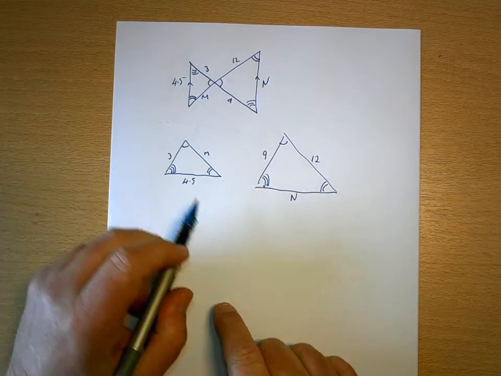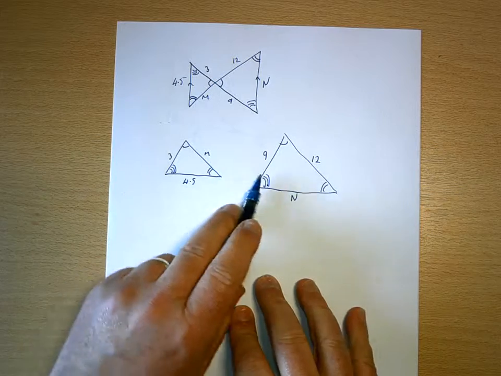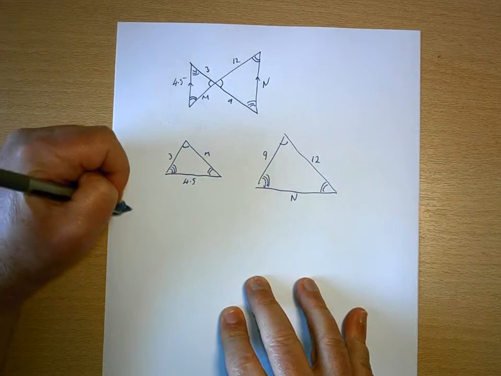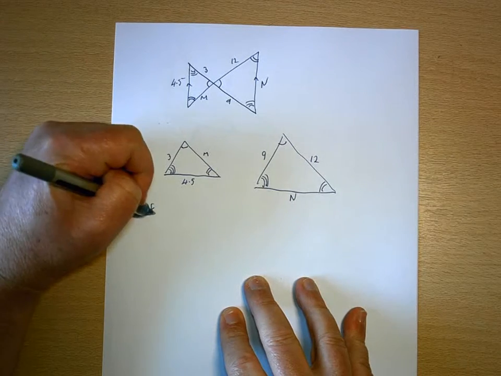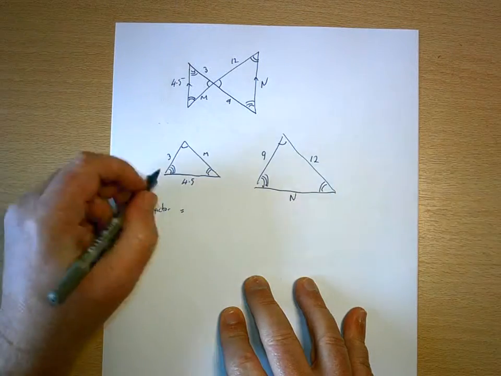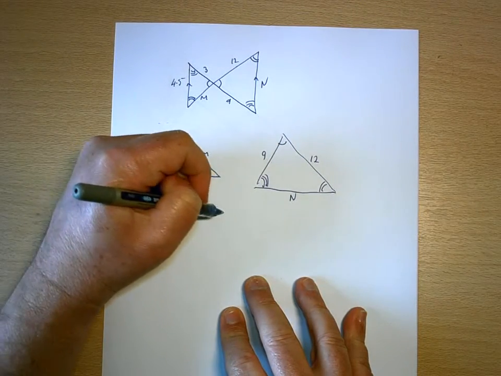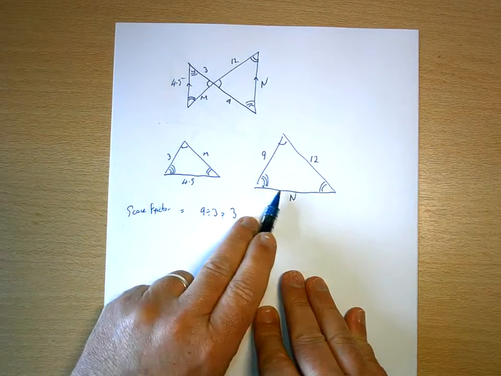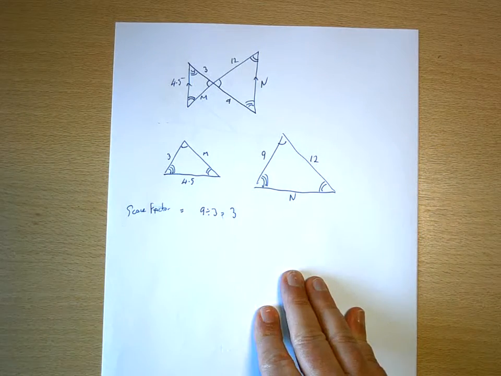So then you're looking for which sides you have corresponding that you know both of. And we can see it's these two. So the scale factor will be 9 divided by 3, which is 3. So every side here is 3 times as big as you see it there.